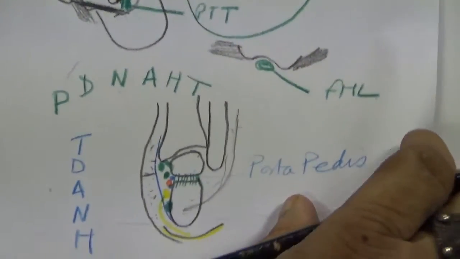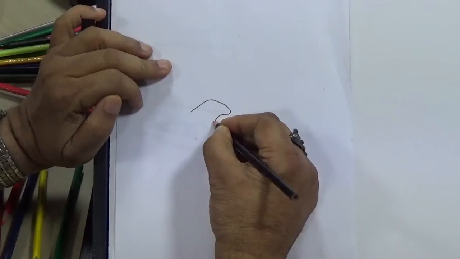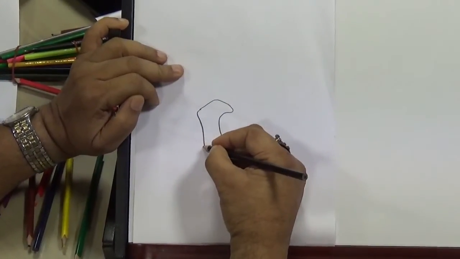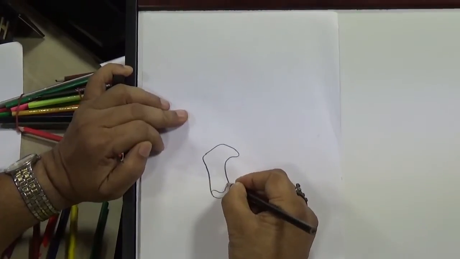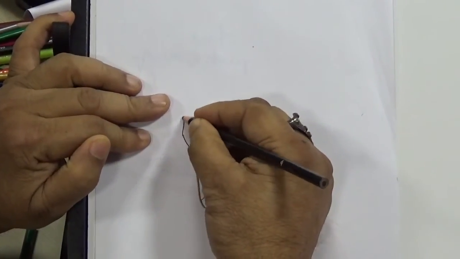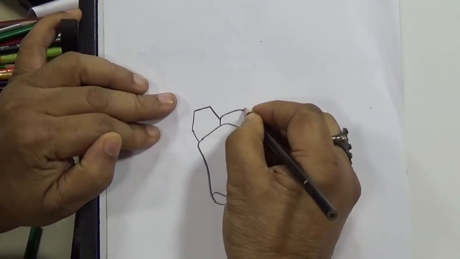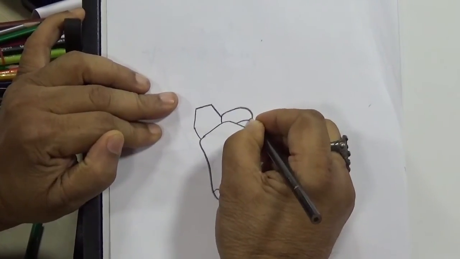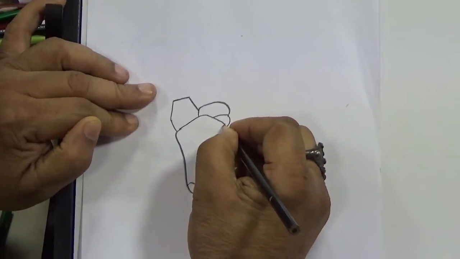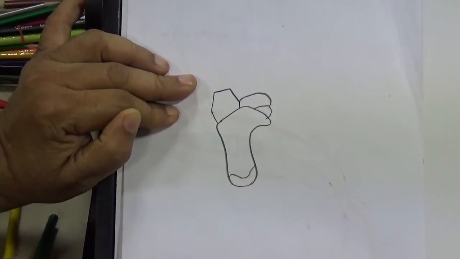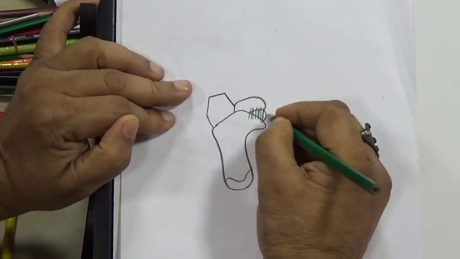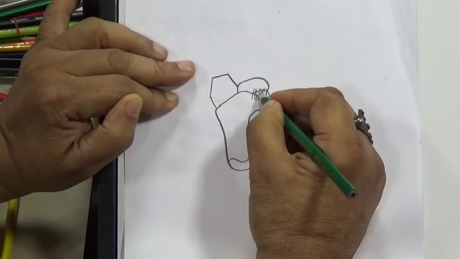Alright. So this is the foot from the dorsal side. Sustentaculum tali and the calcaneum. And here you will see the tuberosity. From here you will see the cuboid. Here you will see the navicular, like this. In between the sustentaculum tali and the navicular, you will see the head of the talus. And this head of the talus is supported by a ligament which runs between the sustentaculum tali and the navicular and supports the head. This ligament is called the spring ligament.